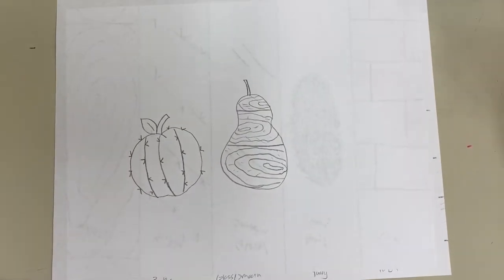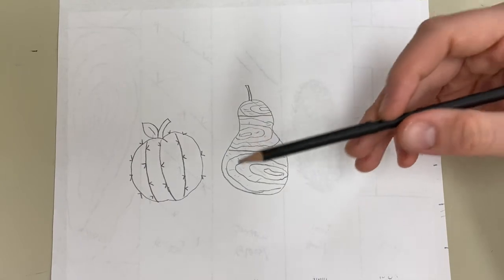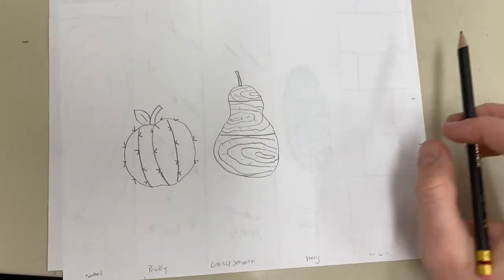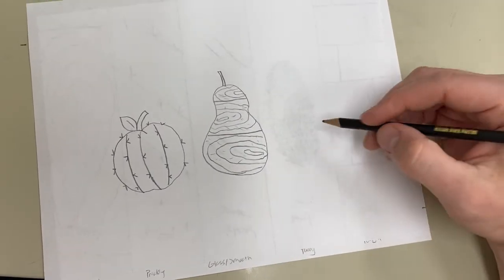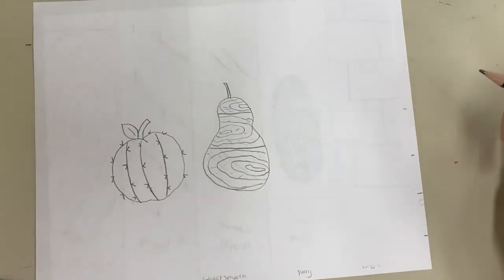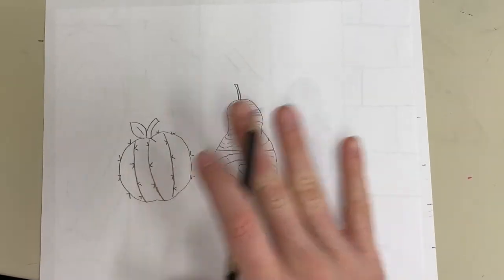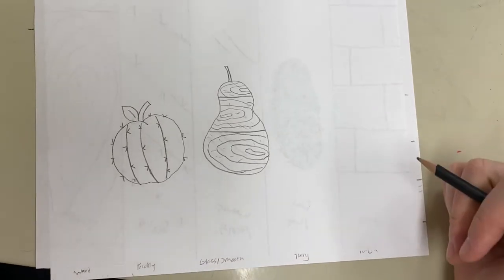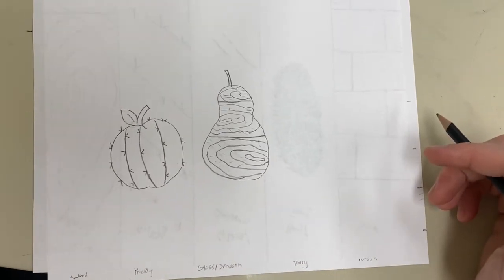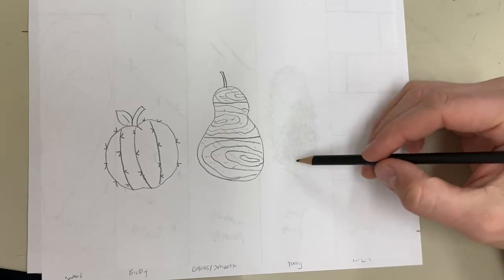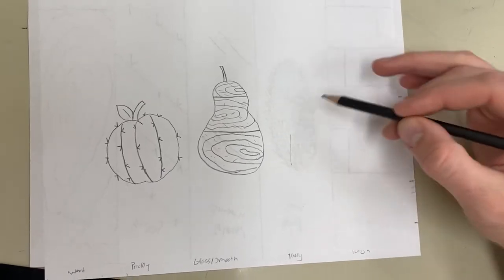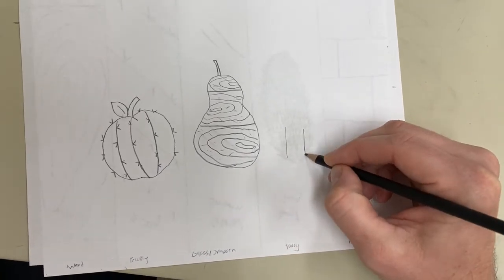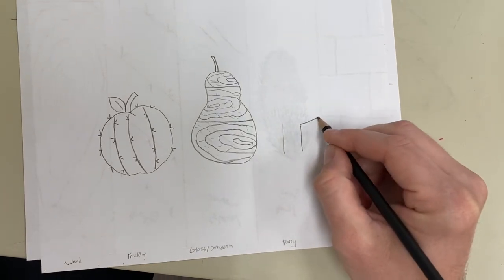All right, nothing I love more with my pears and apples than some cheese. So I'm gonna draw a wheel of cheese here. Again, you guys don't have to draw these exact things. You can follow along with me, or you can create your own drawings. That's perfectly fine. I'm gonna draw a little wheel of cheese. Let's see, I haven't drawn one of these in a while.